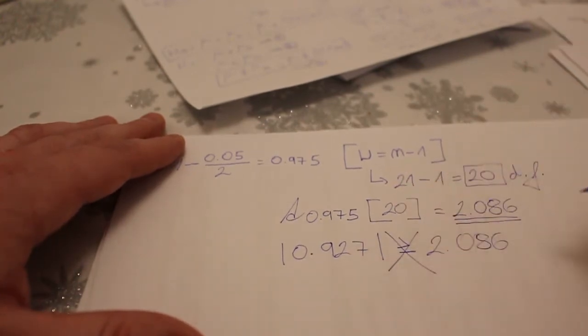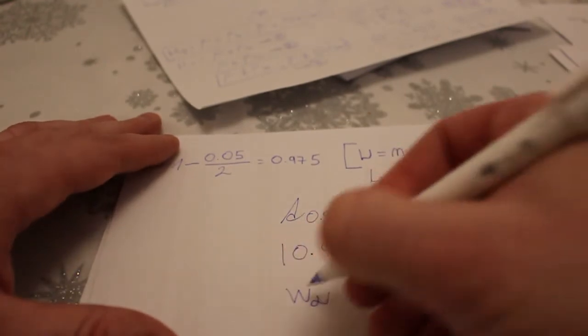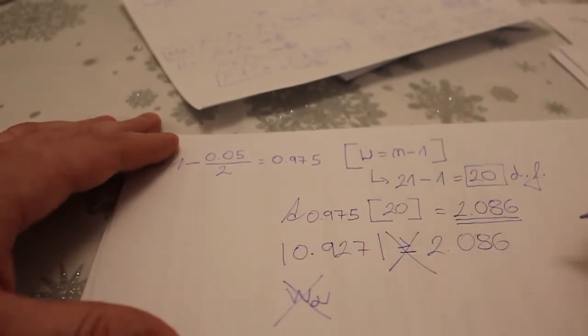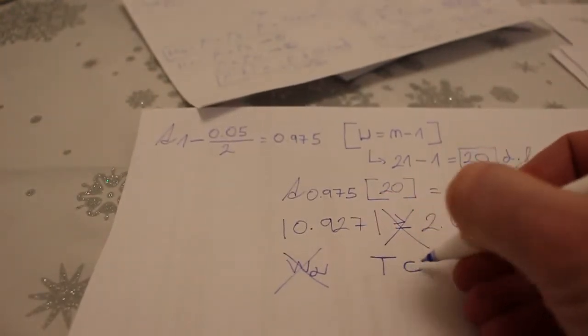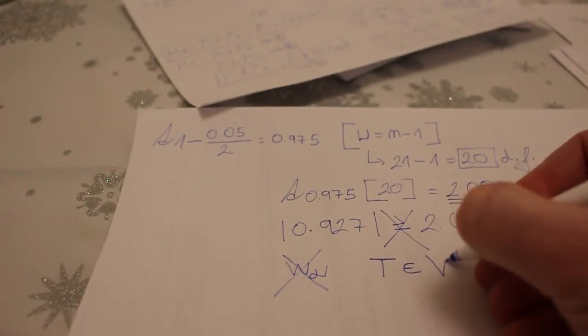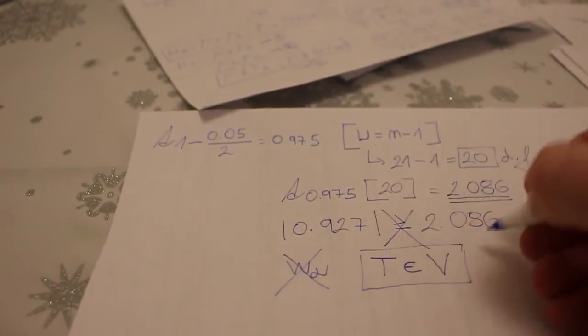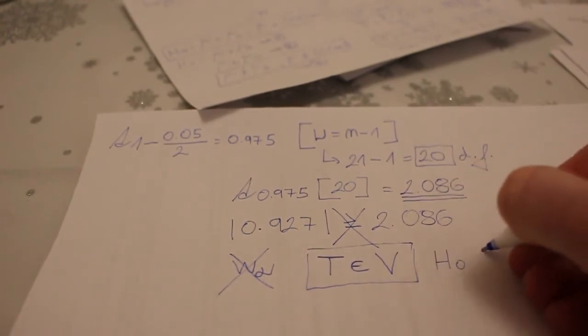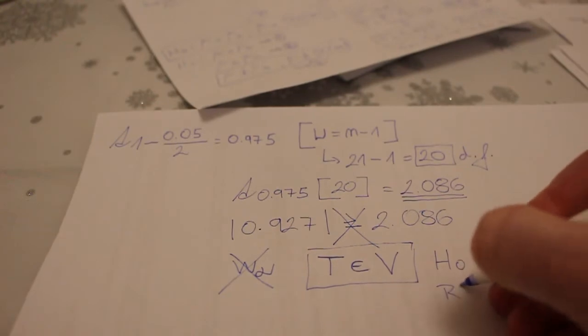This is not true, so we will not enter the rejection region. The t-statistic is an element of the region of acceptance. It means H0 is not rejected.